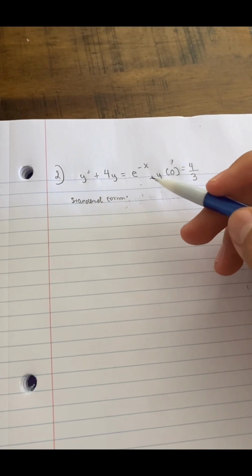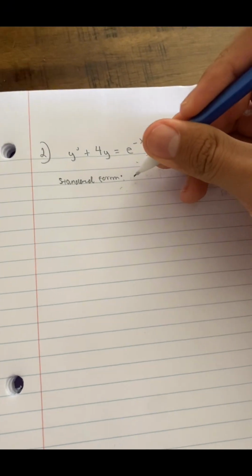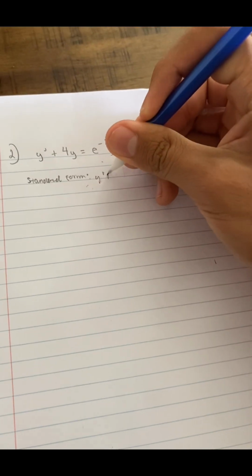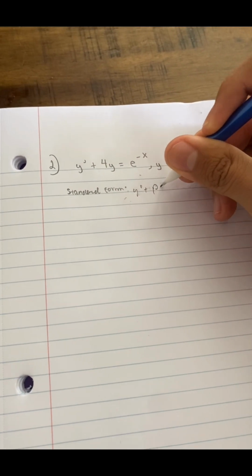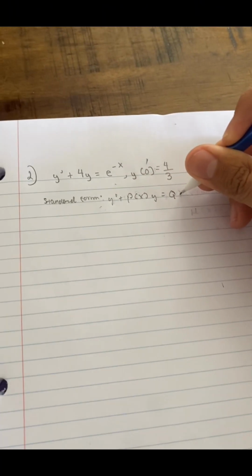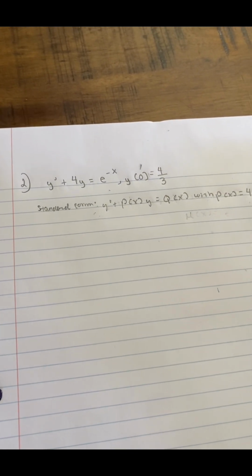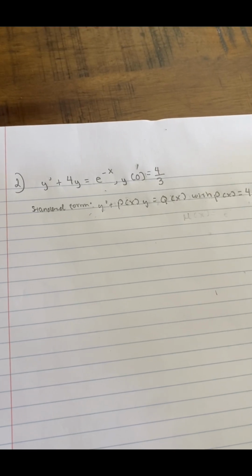Up next, we're going to do y prime plus 4y equals e to the power of negative x, and y of 0 equals 4 over 3. So to start this off, we're going to write it in standard form. So we're going to write y prime plus p of x times y equals q of x, with p of x equals 4 and q of x equals e to the power of negative x.